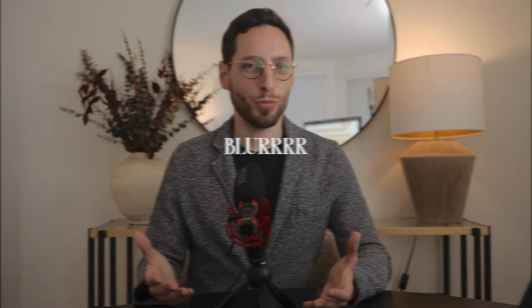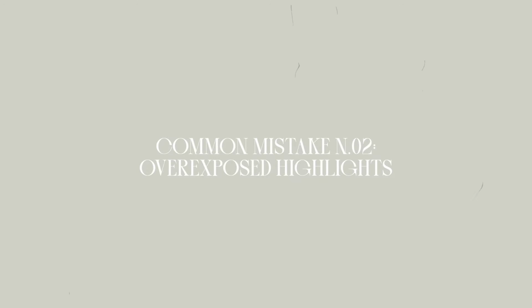Common mistake number 1, slow shutter speed in low light. If your shutter speed is too slow, let's say under 1/100th of a second, you will get motion blur. So again, unless it's a stylistic choice, try not to shoot with a longer exposure than 1/100th of a second. Common mistake number 2, overexposed highlights.